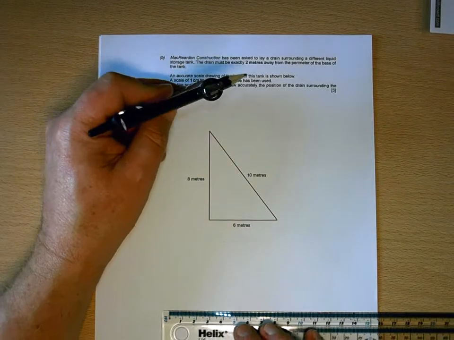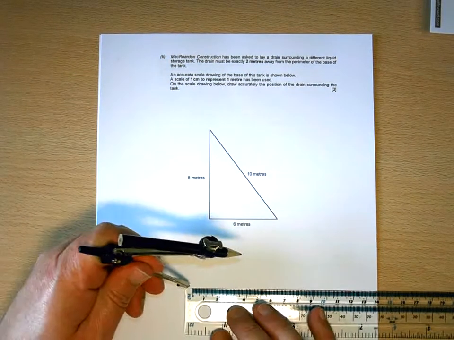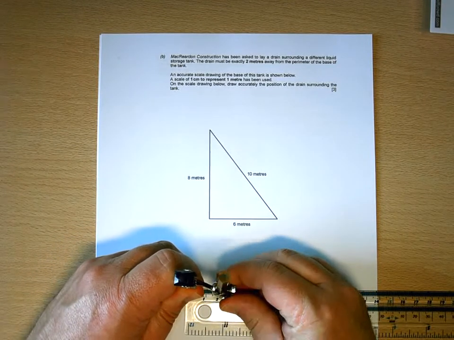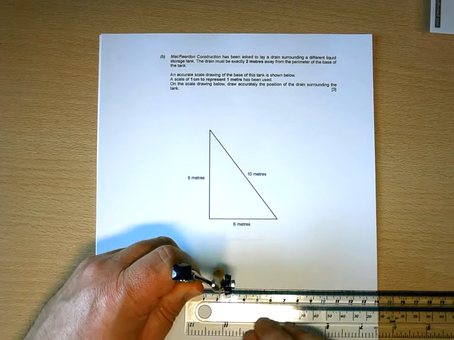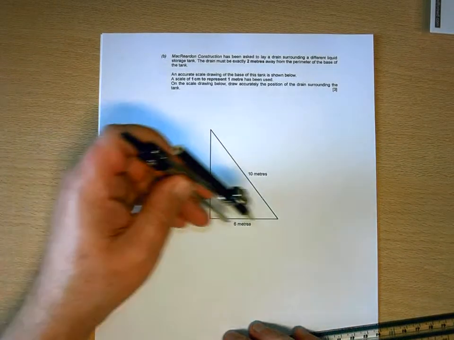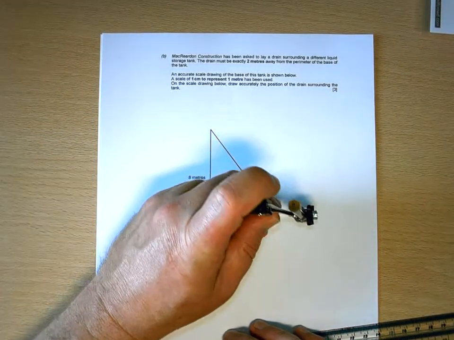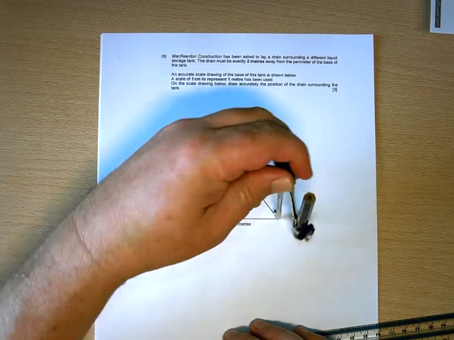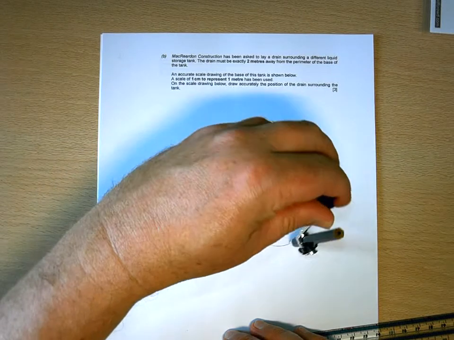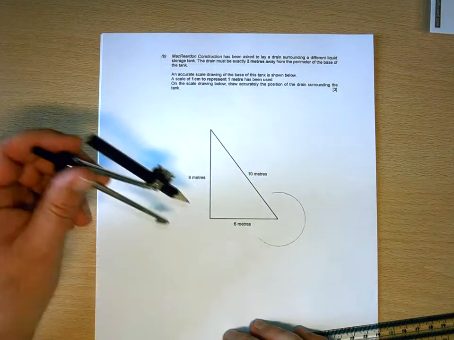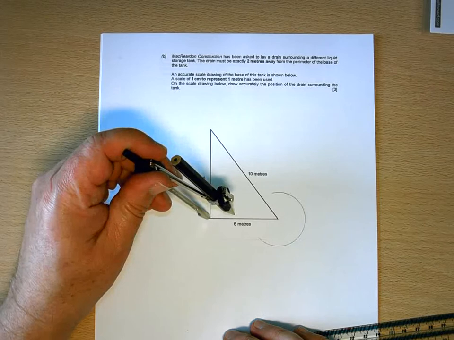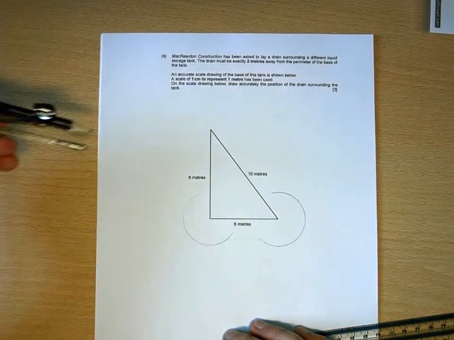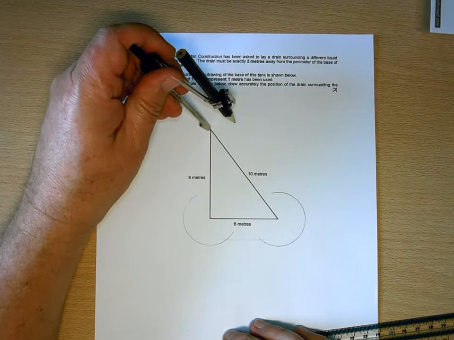So 1 centimeter to represent 1 meter, so 2 meters is going to be 2 centimeters. So we need to open our compass out to 2 centimeters. What we do then on each of these corners is draw parts of circles.